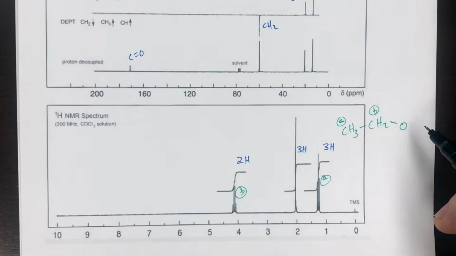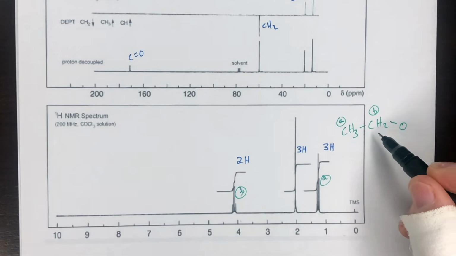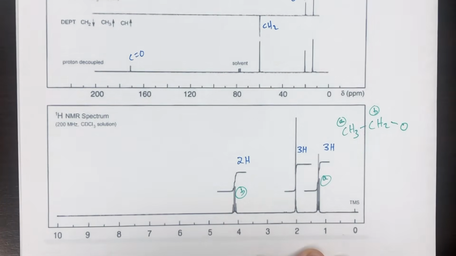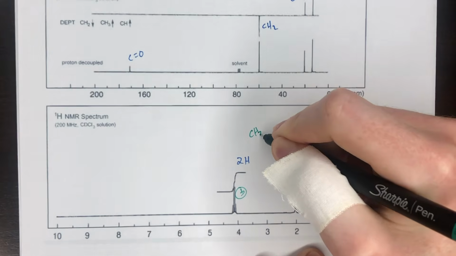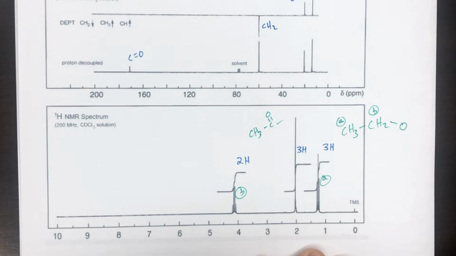But in terms of this case, all we're really talking about is electronegativity, and these oxygens are going to deshield the hydrogens on that carbon much more so than a carbonyl would. Right, so this explains why B would be at around 4, if it's bound directly to the oxygen. And then the only other signal that's left is this 3 hydrogen singlet that's around 2, and this is indicative of a methyl bound to a carbonyl. That's why it's a singlet, because there's no neighbor that has a hydrogen. So that makes perfect sense.